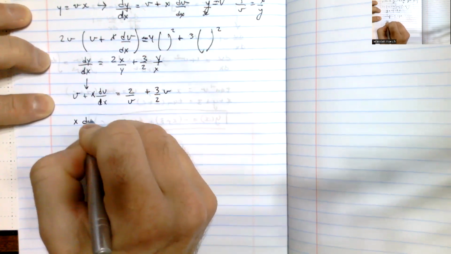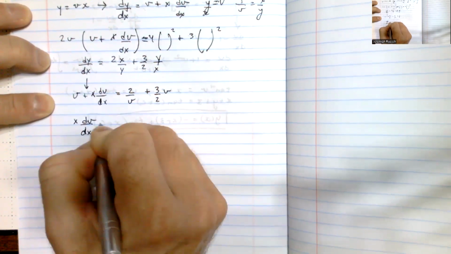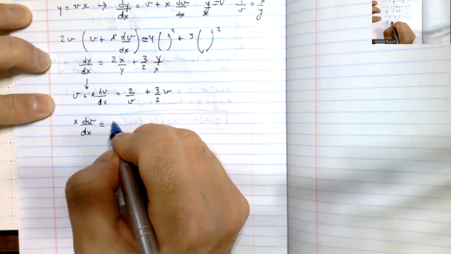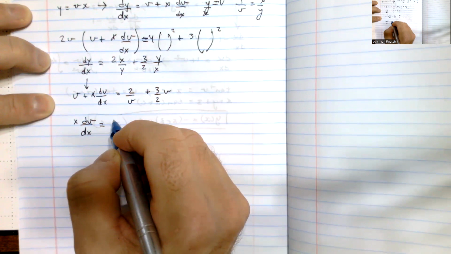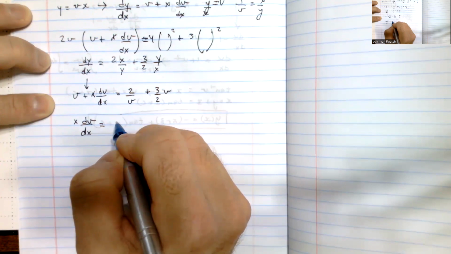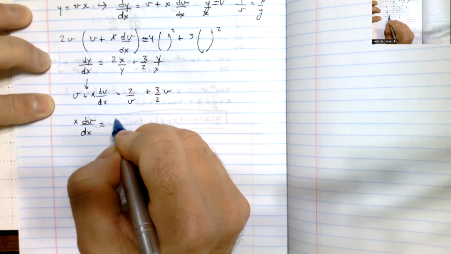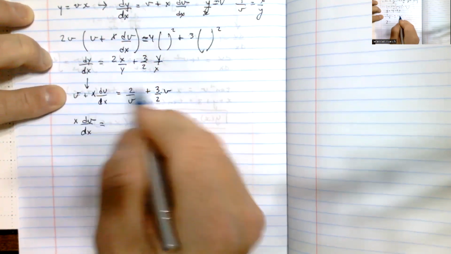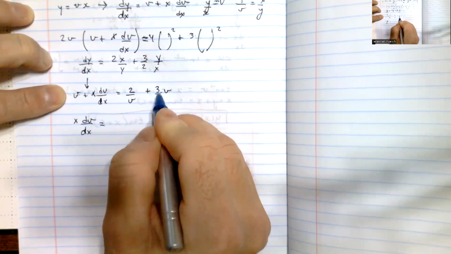We have x dv dx is equal to, it looks like we have, hmm, it looks like we're going to have, well, if I subtract a v here from this v, this is 2 over 2 v's, and this is 3 over 2 v's, so that's going to give me a 1/2 v.